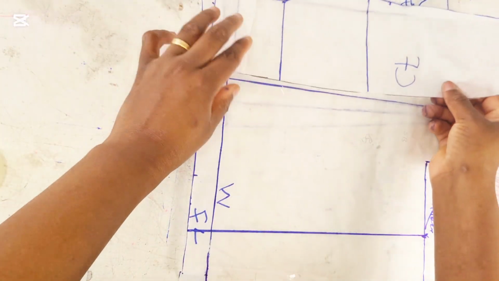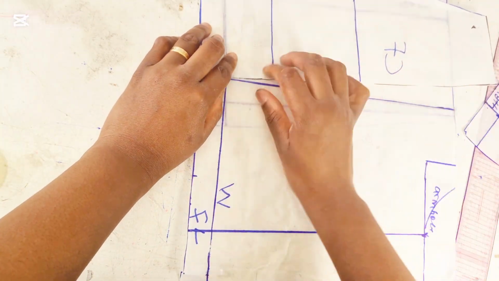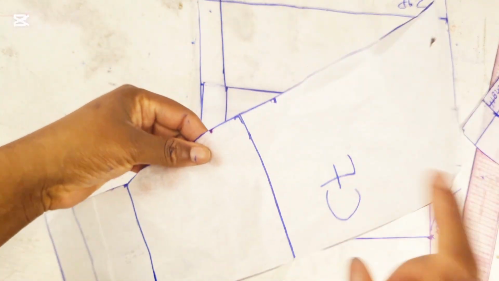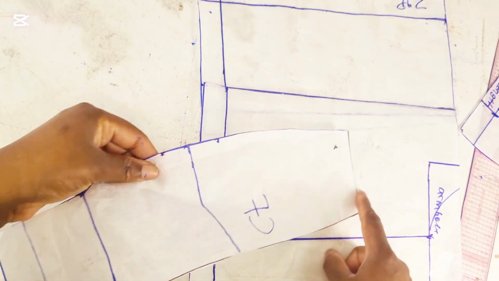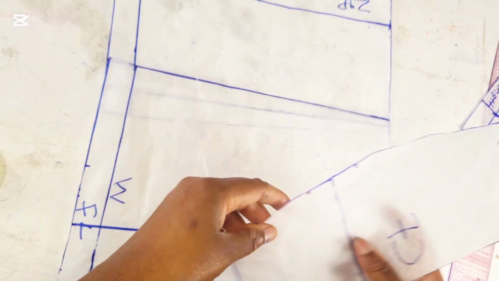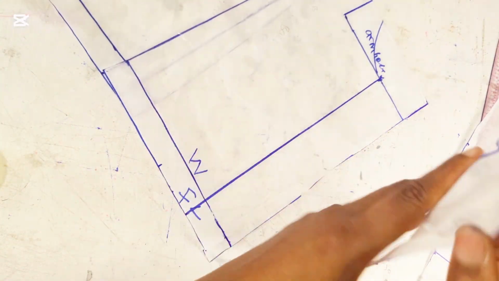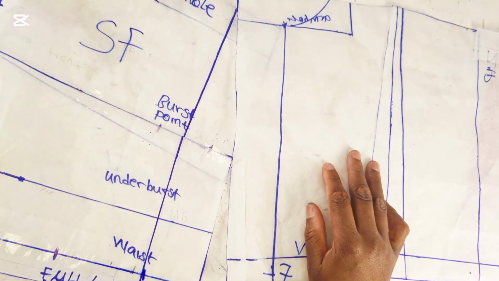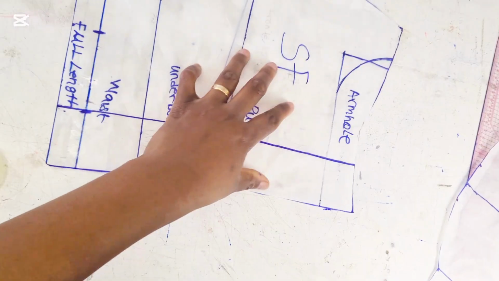Everything is the same length. Everything is the same length. That is it. Remember, the front pattern will be kind of longer than the back part because of the back neckline, because we came down by 1 inch. So that is basically how this one is going to be.